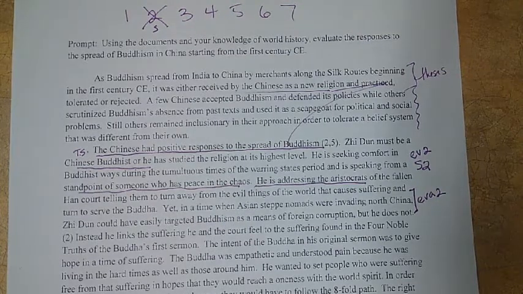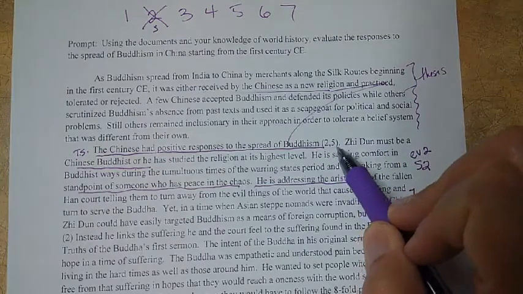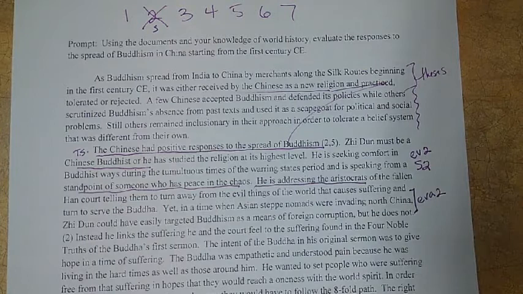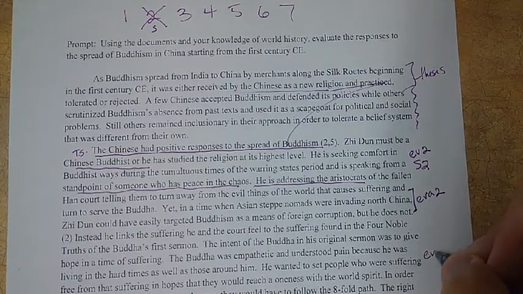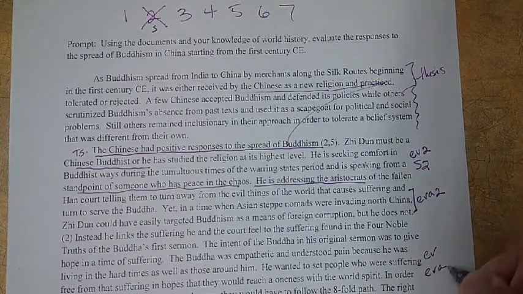That's Doc 1. Why didn't I use Doc 1 up here? It's not like it directly supports the argument of how China received Buddhism, right? Remember, they're going to put in a document that looks like it doesn't belong, because it isn't used to answer the prompt. But it's supporting your evidence in that people accepted these principles, which are stated in Doc 1. So this right here is evidence and then EVA of Doc 1.